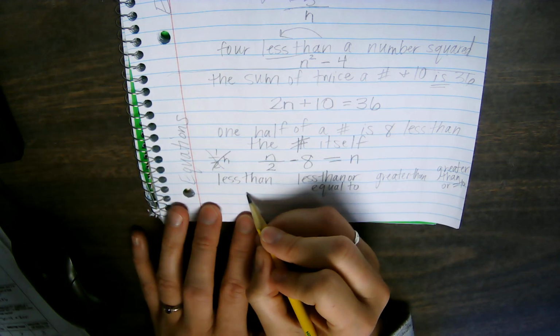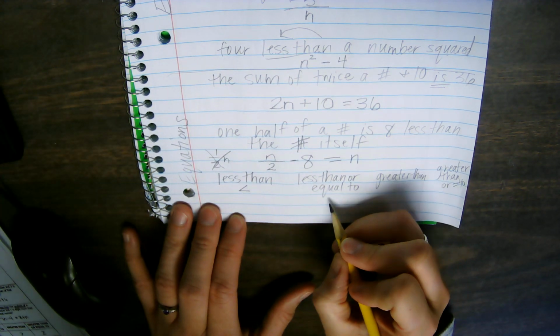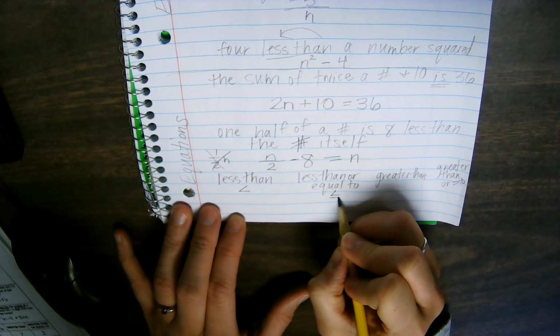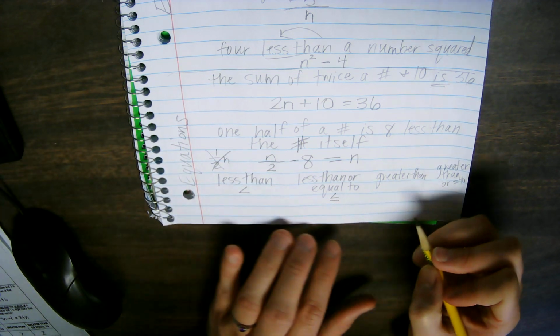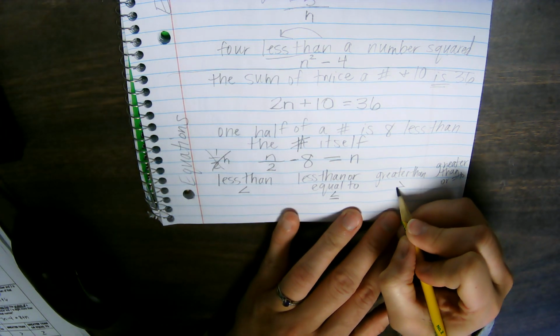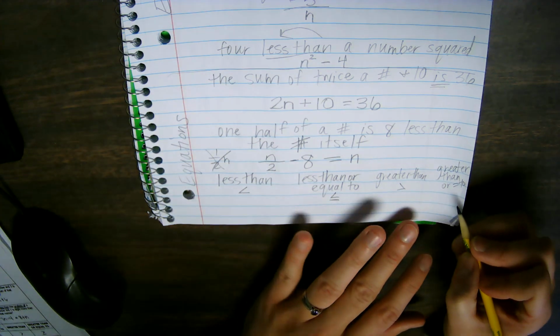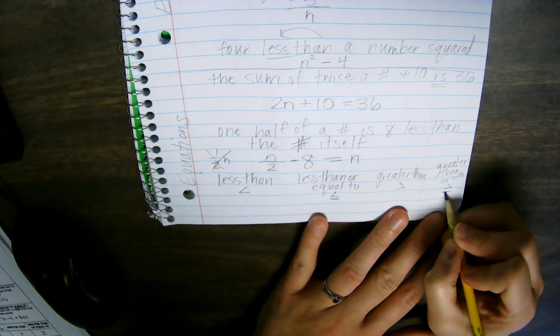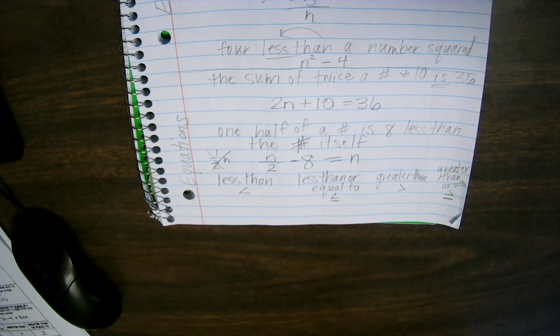So remember, less than kind of looks like an L. Less than or equal to is an L with kind of the other half of the equal sign. Greater than opens the other way, and greater than or equal to looks like that. Okay?